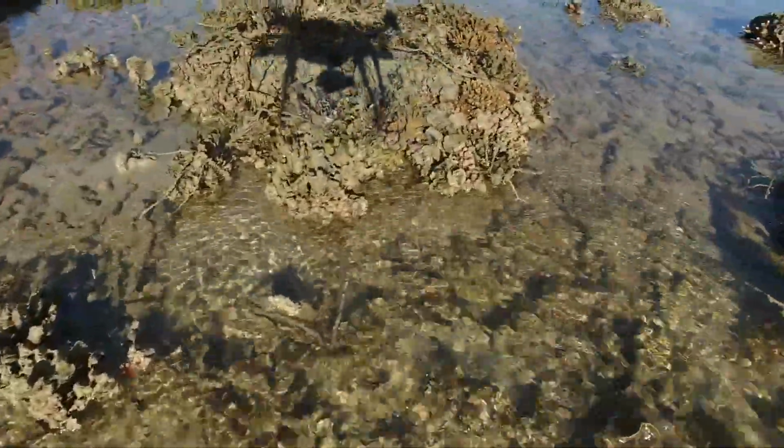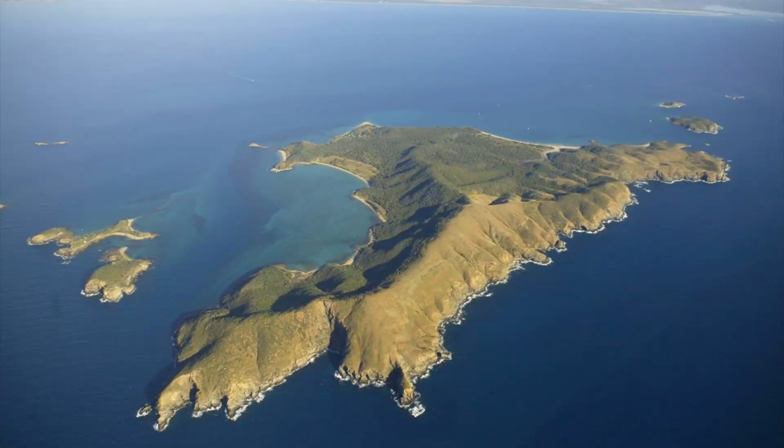Hey, we've come to the end of our drone footage. I hope you've enjoyed that and you've learned a thing or two about it. It's really good to see an intertidal zone that low. Not often does it get as low as 0.2.